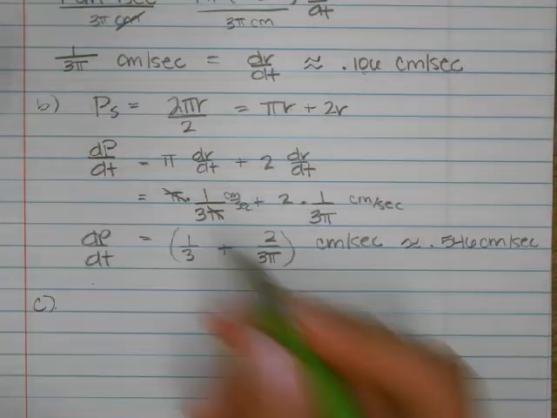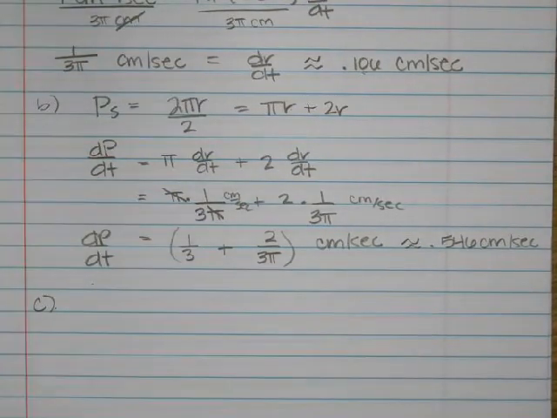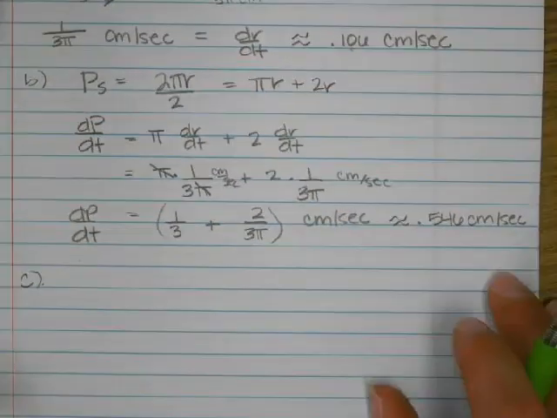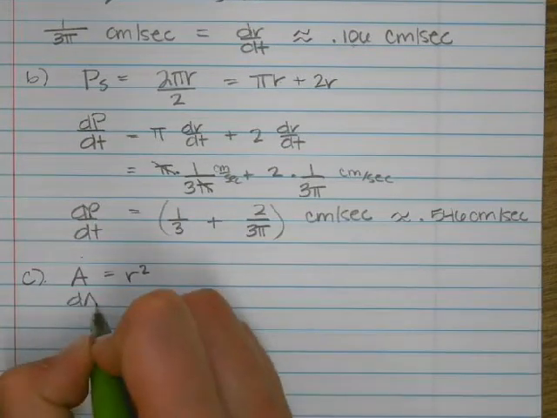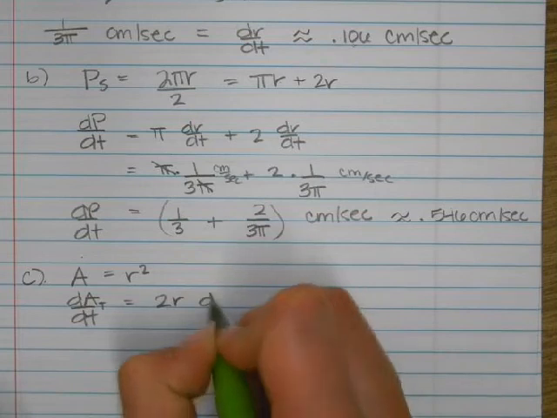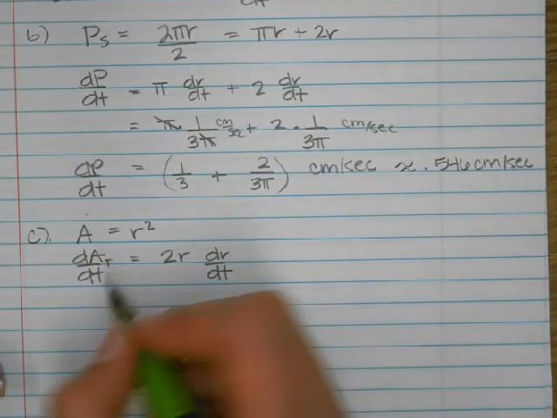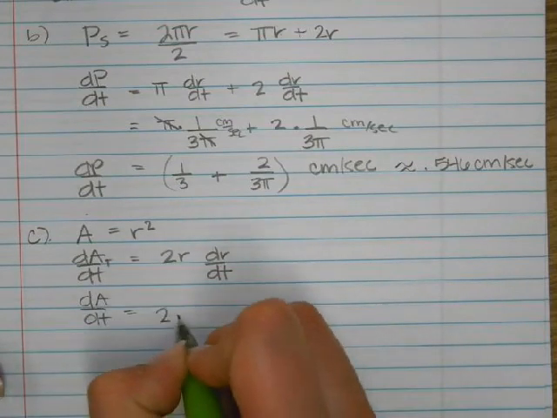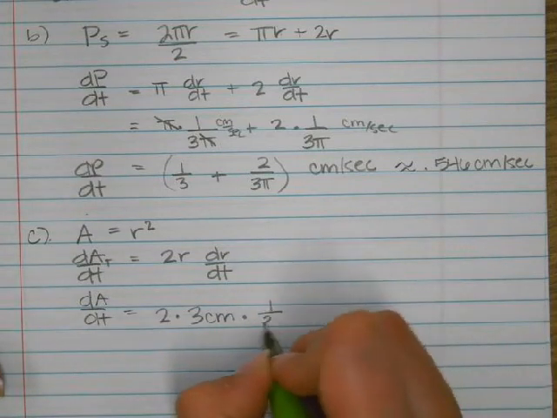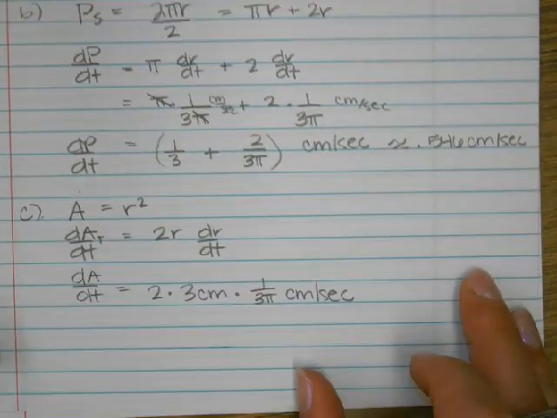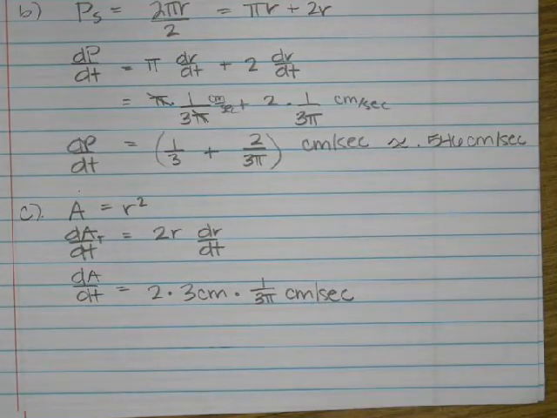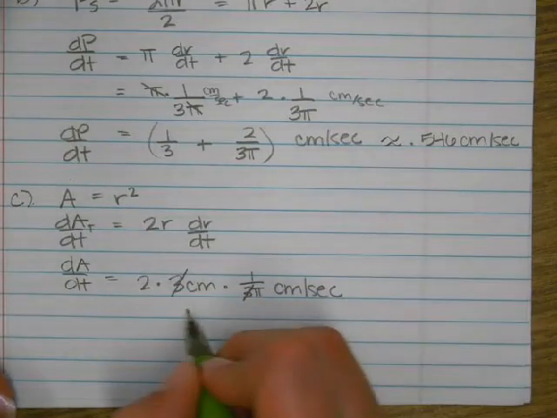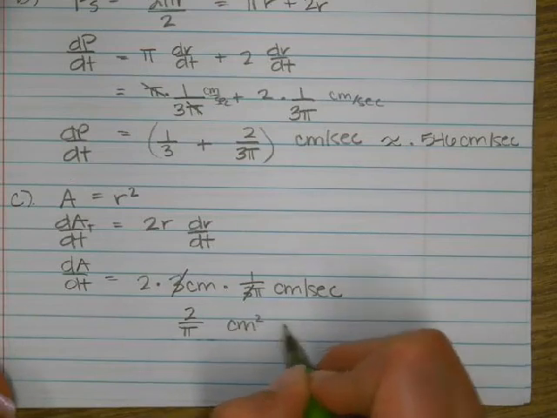All right, part C. Part C says, how fast is the area of the isosceles triangle increasing when the radius is 3 centimeters? Include units in your answer. So the area of the triangle, I'm just going to copy it down here, was r squared. So dA dt, the area of the triangle, is 2r times dr dt. And so the area of the triangle is 2 times 3 centimeters times 1 over 3 pi centimeters per second. And the 3 cancels. Make sure I'm doing it right. So we get 2 over pi centimeters squared per second.